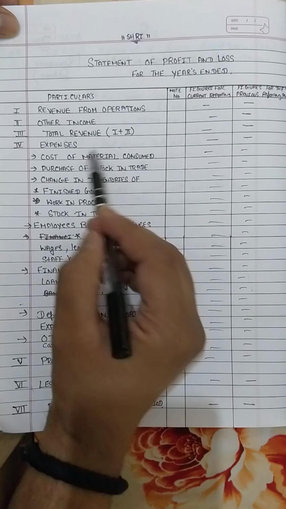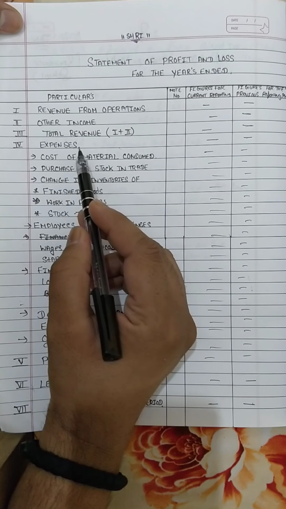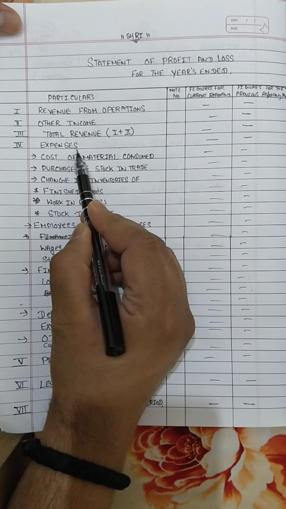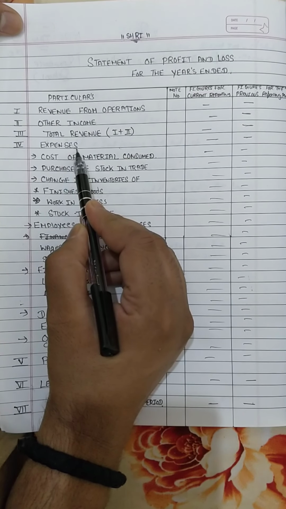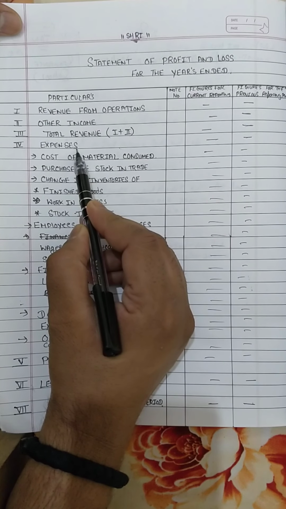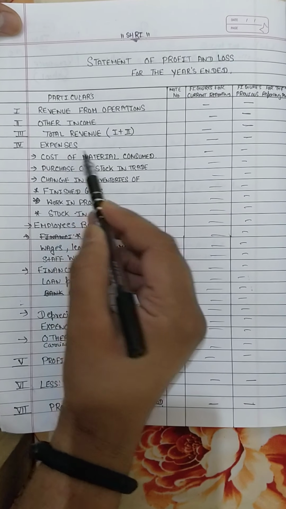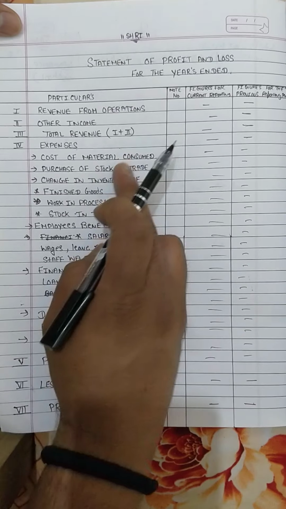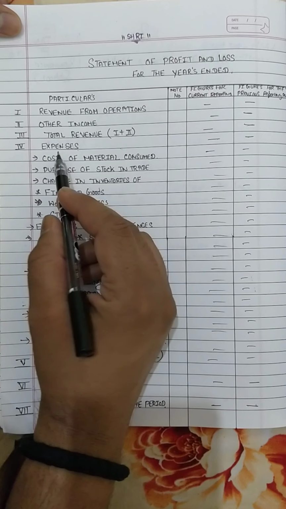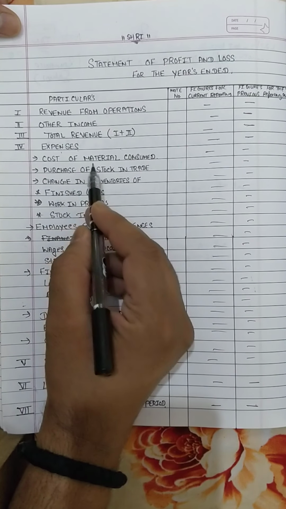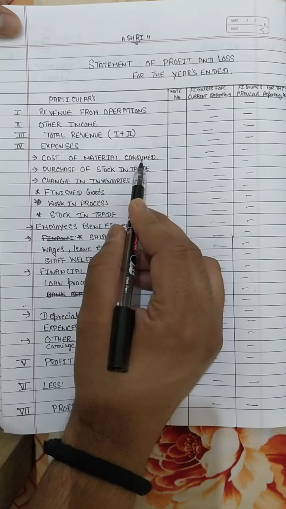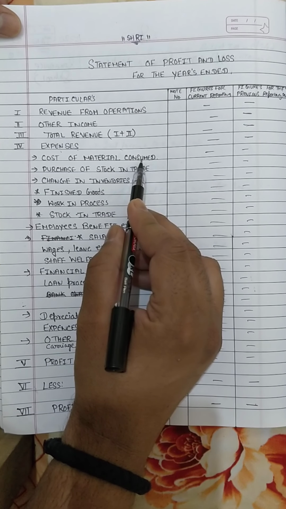Then we go to the next segment, and the fourth segment is expenses. Here we are not going to segregate direct expenses, indirect expenses, operating expenses, non-operating expenses. We are going to give the names according to the headings. The first heading is expenses. In this, the cost of materials consumed means opening stock plus purchases minus closing stock equals raw material consumed.